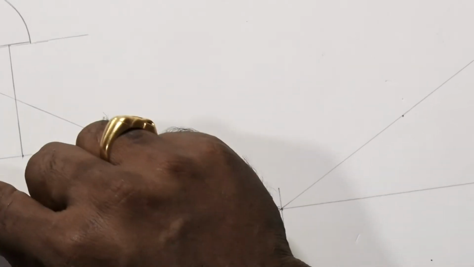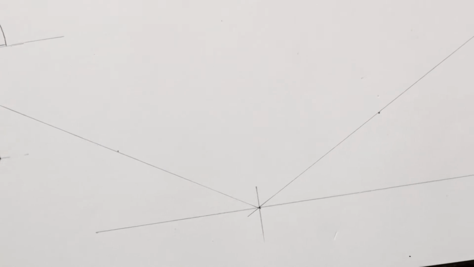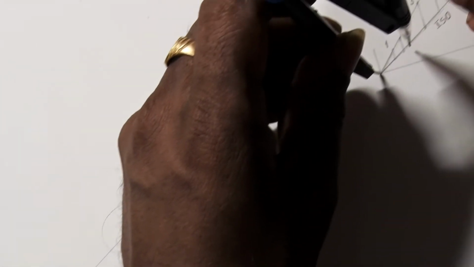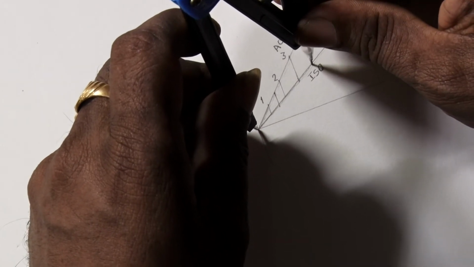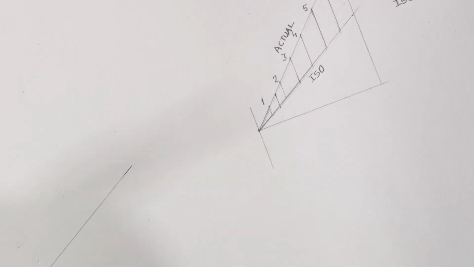So now this diameter is 40 mm. We take 40 mm, that is ISO 40. Same thing available here also.